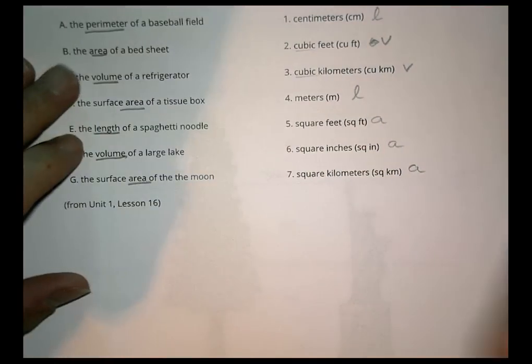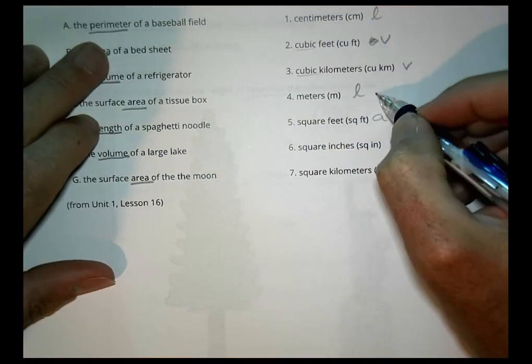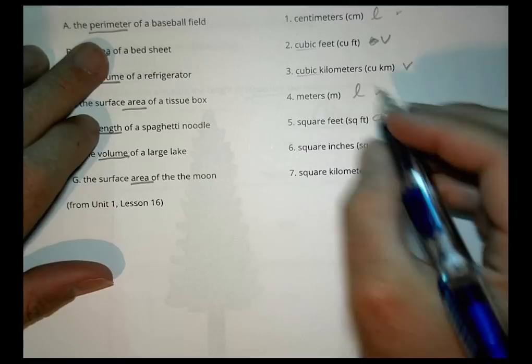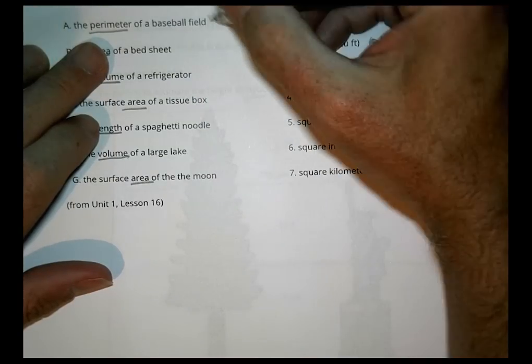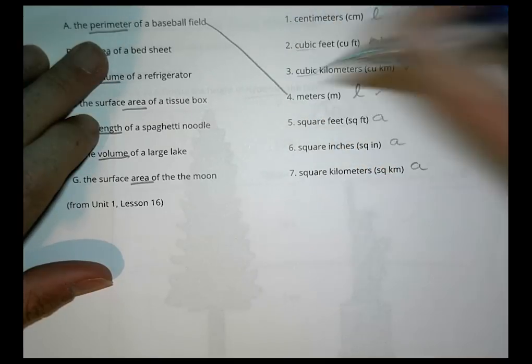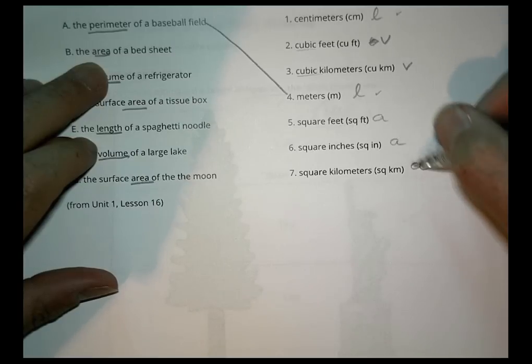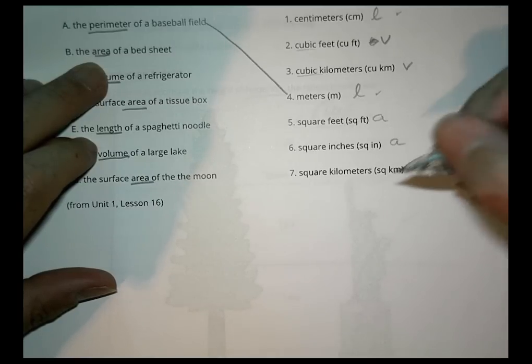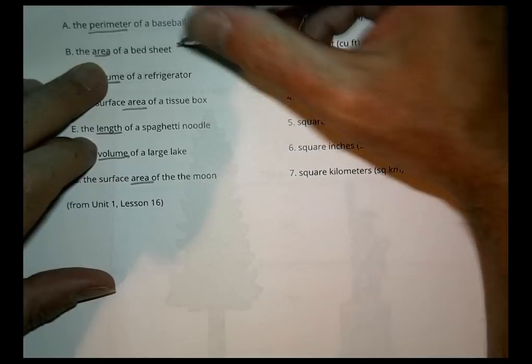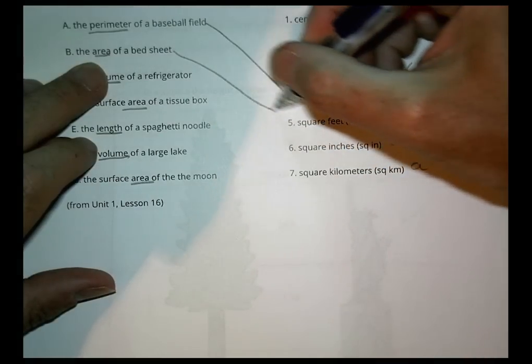Alright, so perimeter of a baseball field. My choices are meters or centimeters. Let's go with meters. That makes the most sense. The area of a bed sheet. Well, I have square feet, square inches, and square kilometers. A bed's bigger than inches, so let's go with square feet for that one.